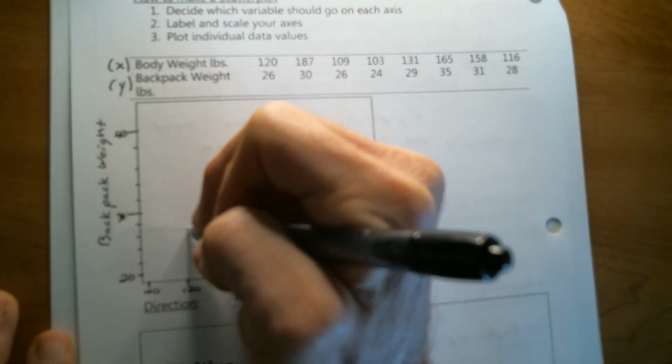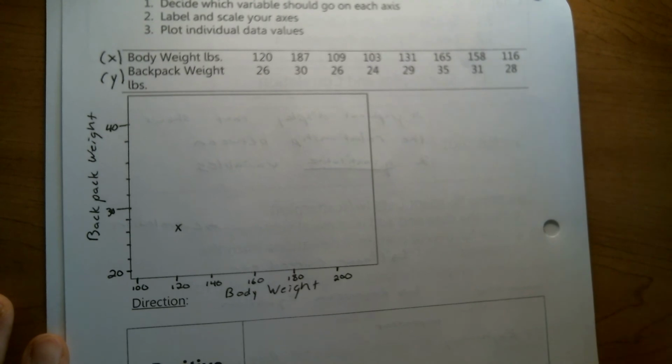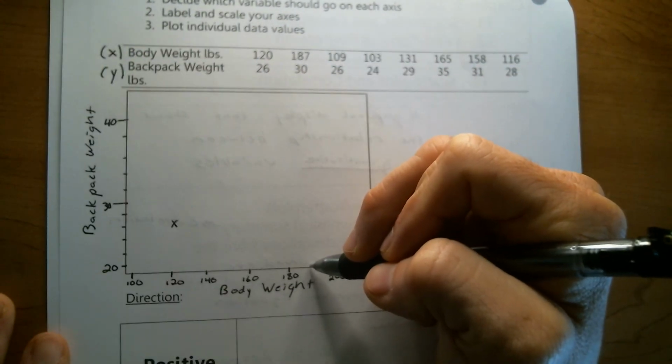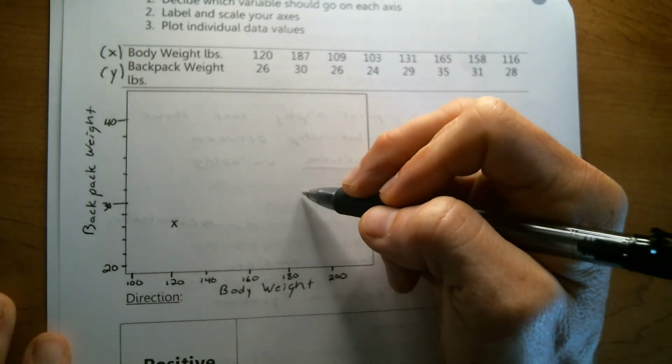So 120 is at 26. So 2, 4, 6 right there. 187, which we'll say is about right there, is at 30 pounds.